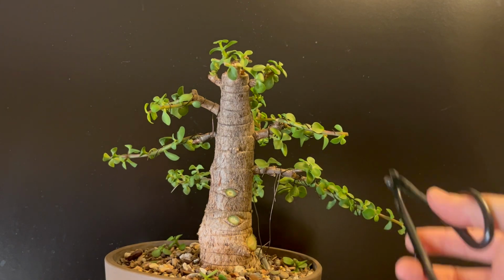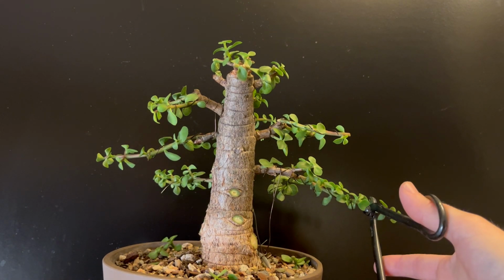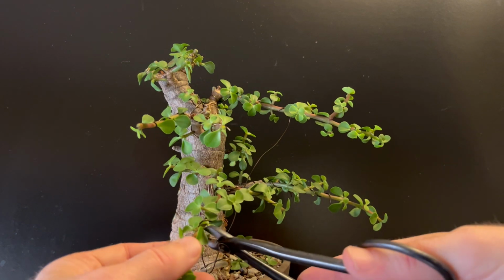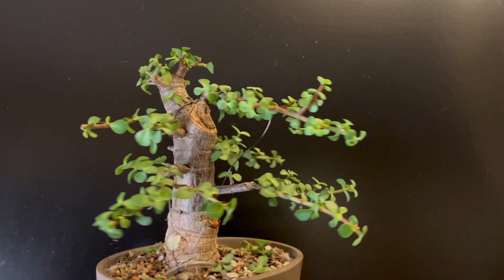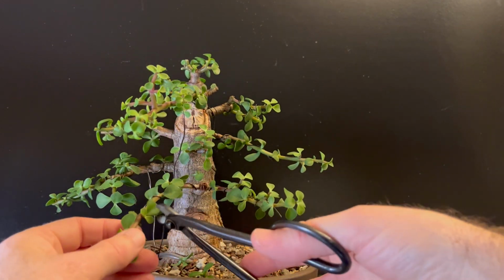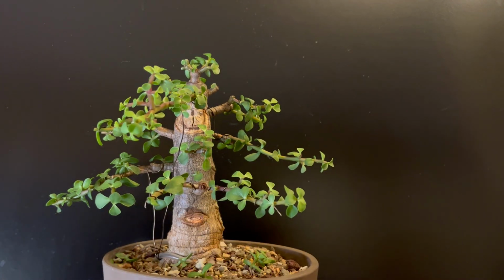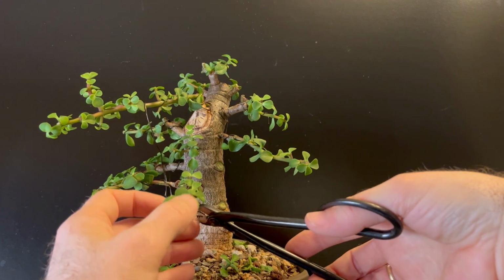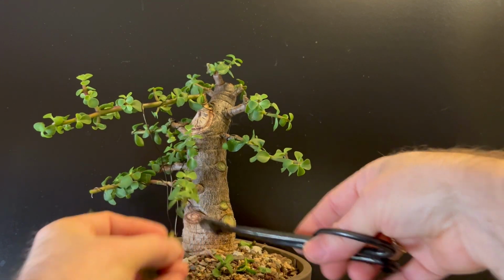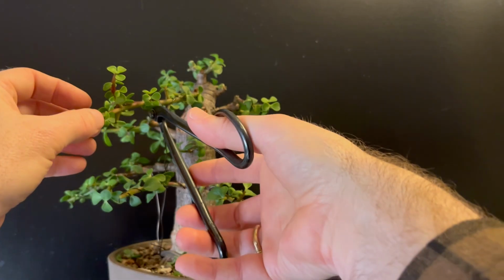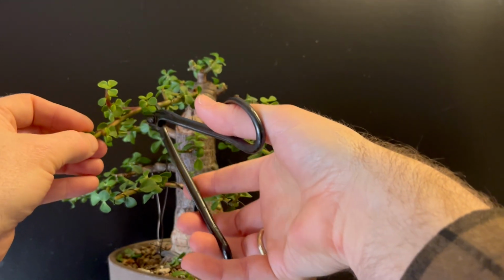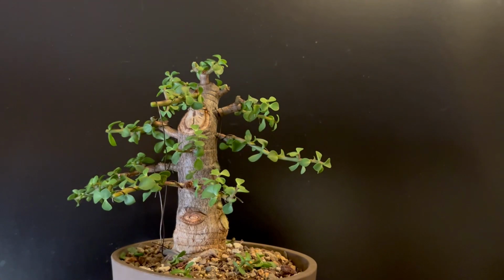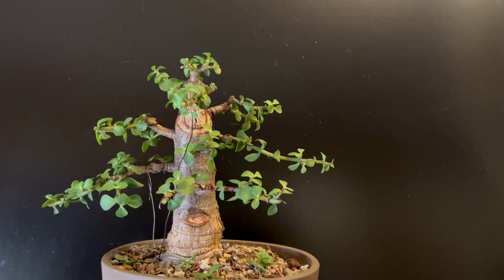And I'm just going to shorten some of these to give it more of the shape I want, make it look a little less shaggy. These are clearly too long, and I do want to encourage it to do some back budding anyway. The promise of wiring is you get much closer to instant bonsai, right? So this is all part of what we're going for.